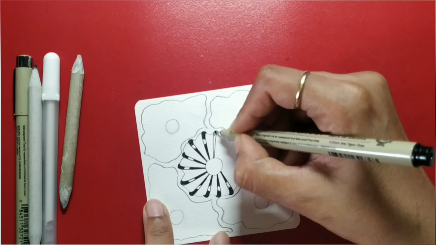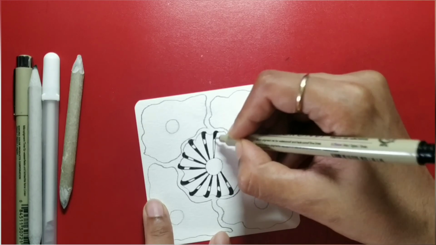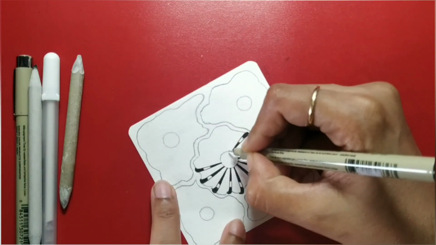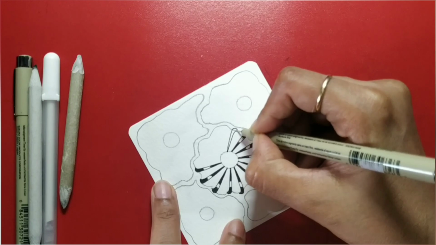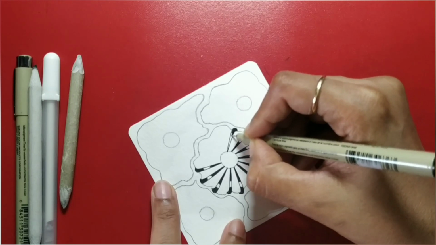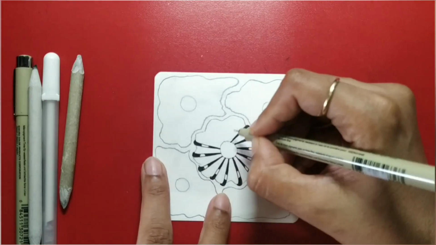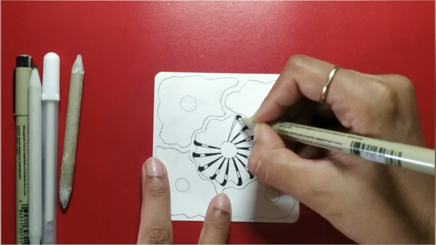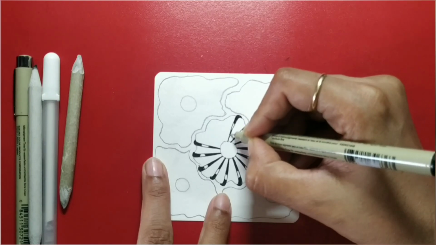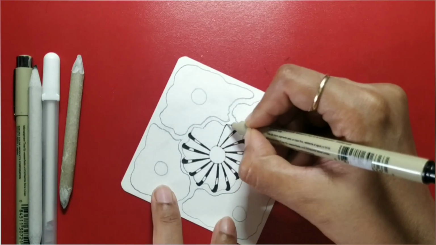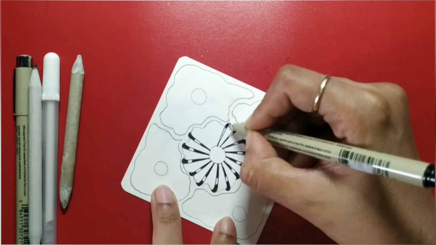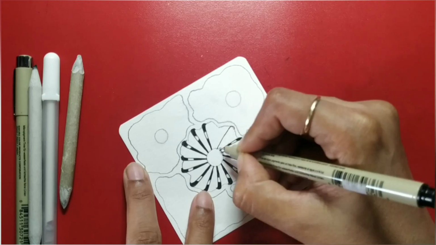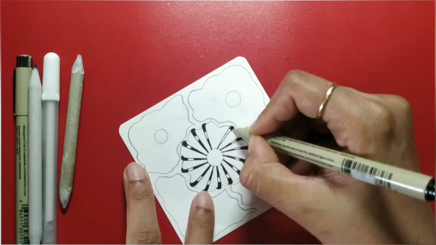You can either change the direction of these lines or you can go ahead the same way. It's entirely up to you. I'm just going to go ahead in the same fashion. Take your time and just add a slight curve as you end. Try to maintain that zigzag, uneven kind of end which you have given to your string.